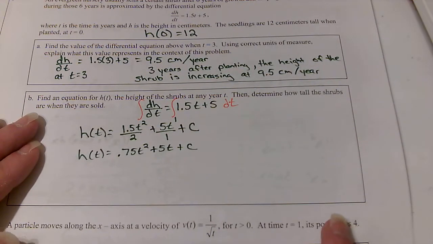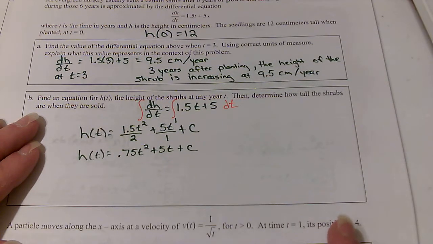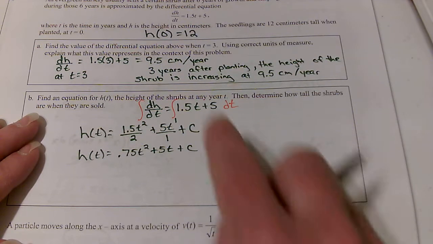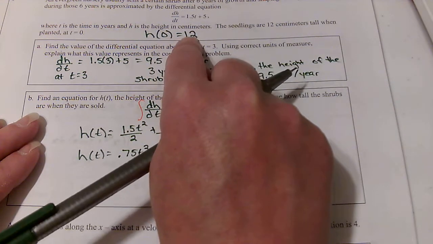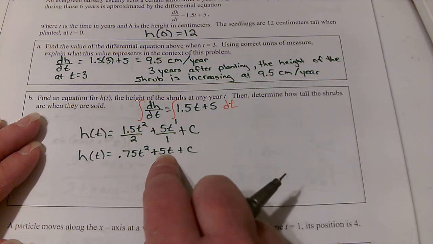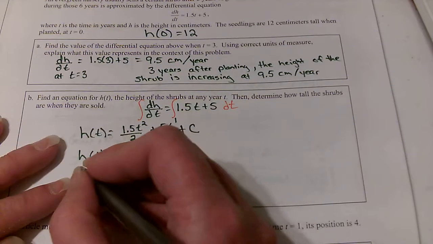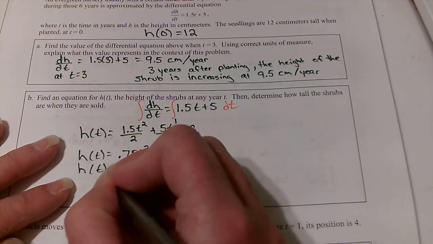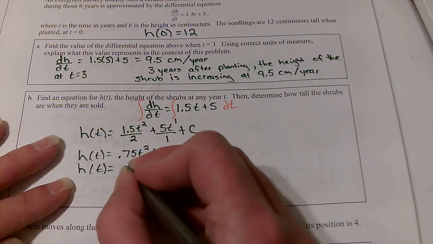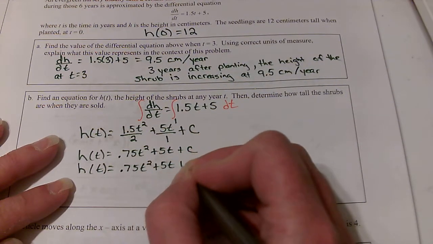Now, do we know anything to help us find that constant? Oh, we know that at time 0, the height was 12. So if I plug in zeros for my times, I get a 12. Oh, that means c is 12. So h of t equals 0.75 t squared plus 5t plus 12.